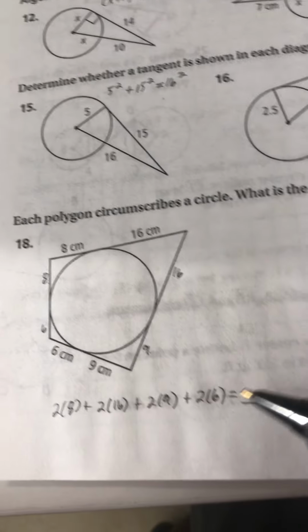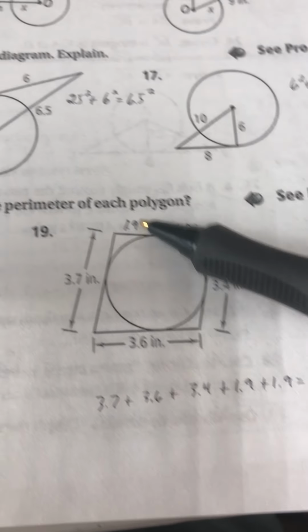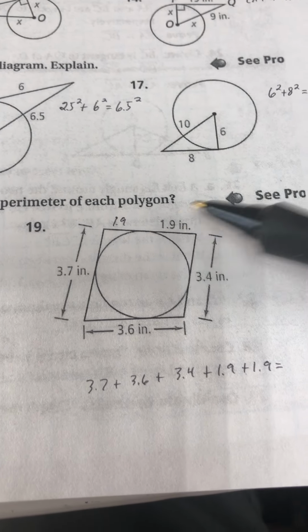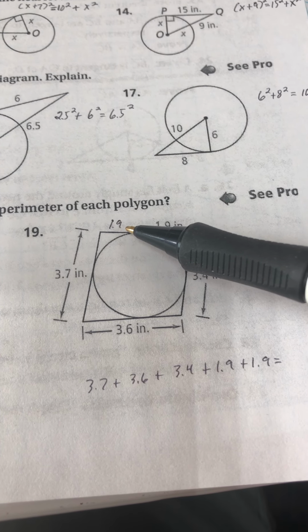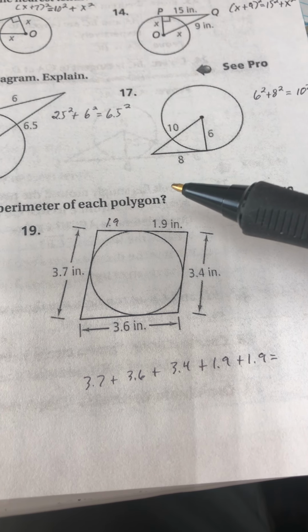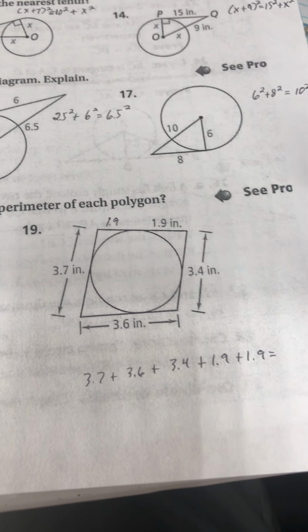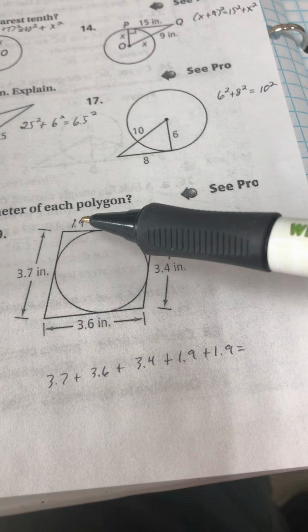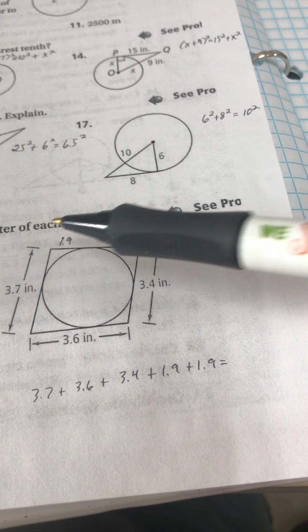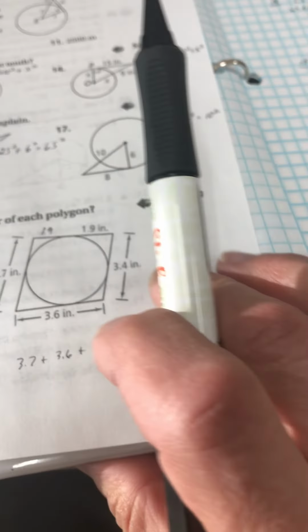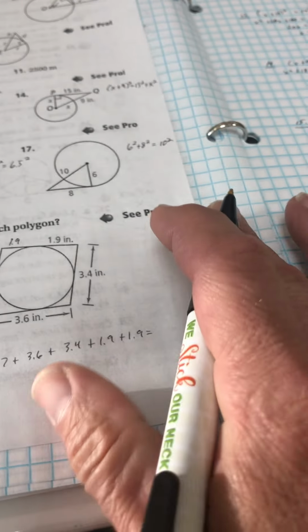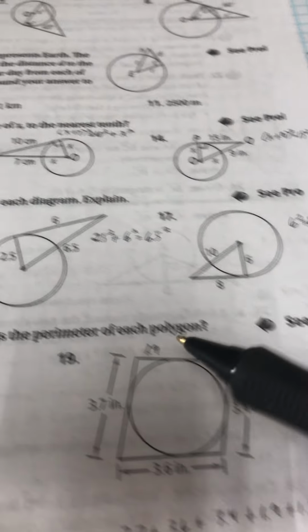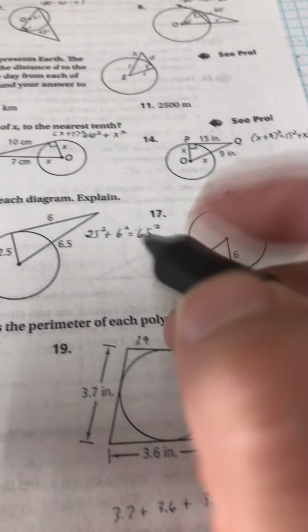Go ahead and do that for 18. 19, you're only missing this one little piece here. So if this is coming off at 1.9, that means that would be 1.9? No. Let's see here. You should be getting, when you work out number 19, 14.2. It doesn't look like this. It looks like I made that wrong, so I'm going to leave that.